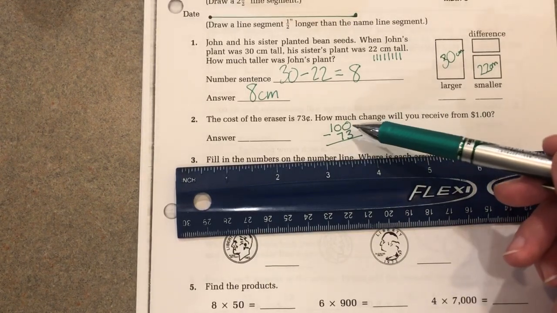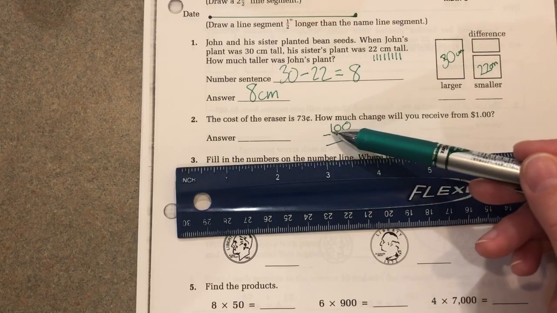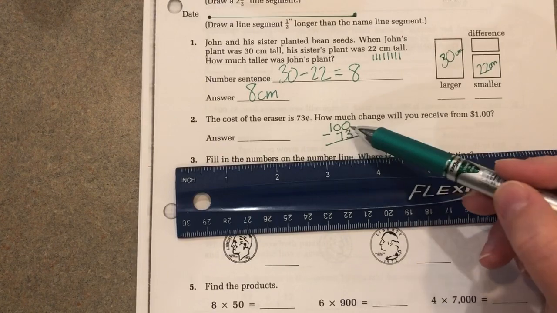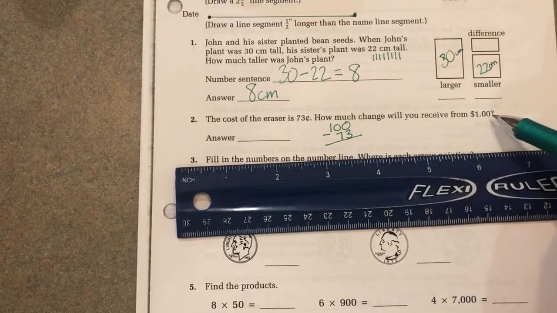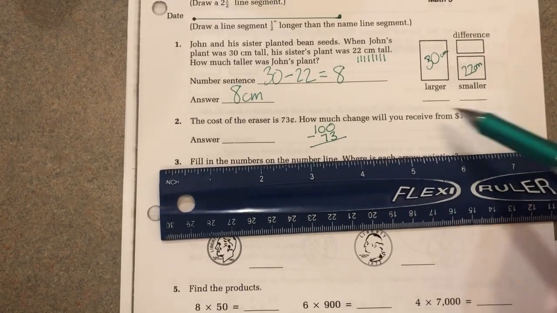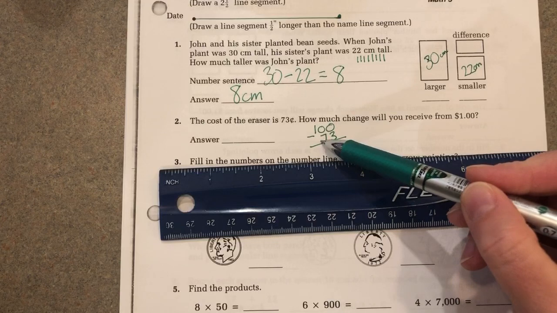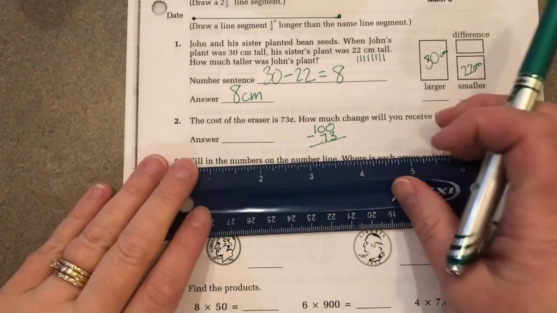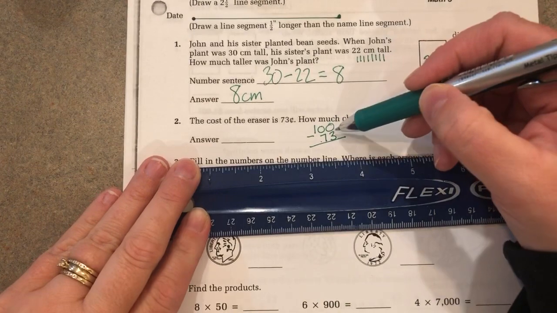Now, the other thing to notice is I changed this to 100 instead of 1.00. I could do 100 cents minus 73 cents because 100 cents is the same as $1. Or I could do 1.00, but then I have to put a decimal point also in front of the 73. So let's do it this way, and then we'll do the count up method.